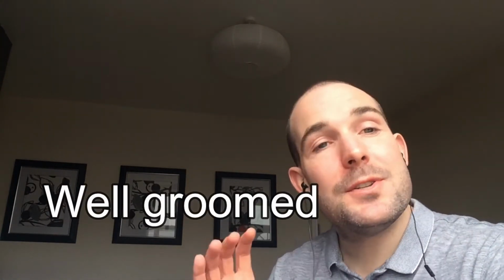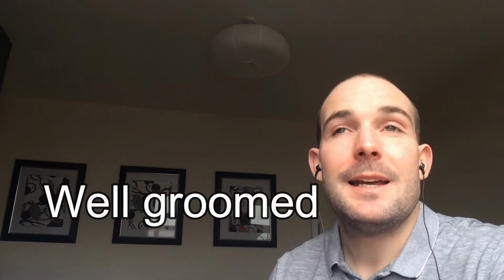And the next phrase that you may need to use when describing another person is the term well groomed. Now, we would only use this word in relation to a man, and what it means is that his hair is cut very neatly, his eyebrows are neat, his beard is perfectly shaped, and so on and so forth. Here is an example photo of a well-groomed man. I hope you find it useful. Let's take a look.